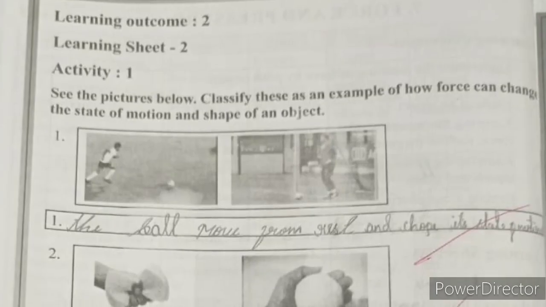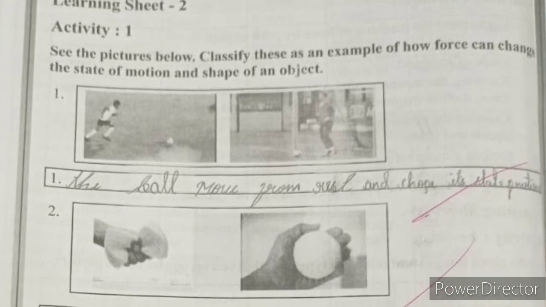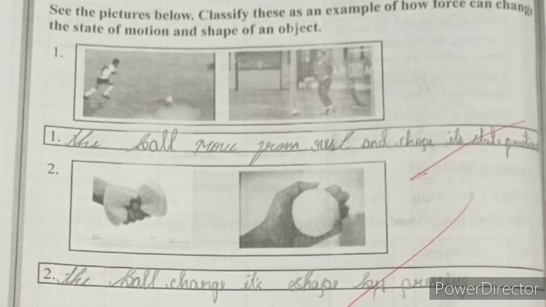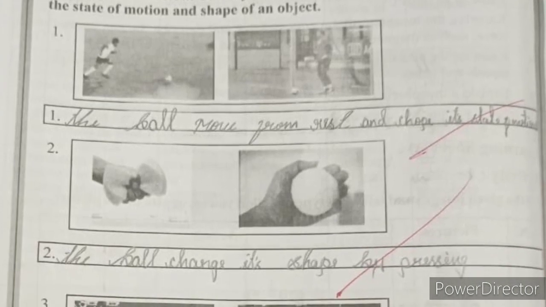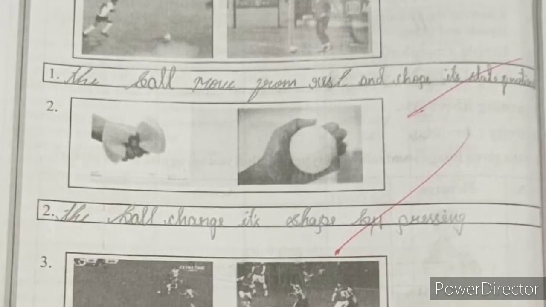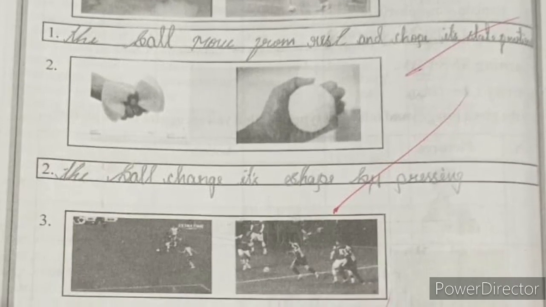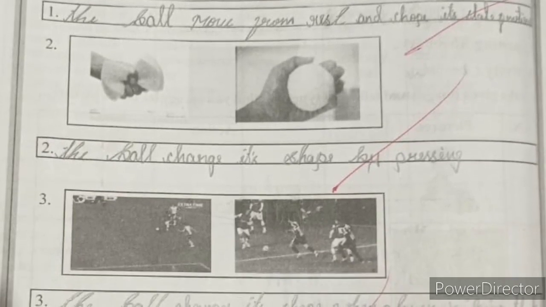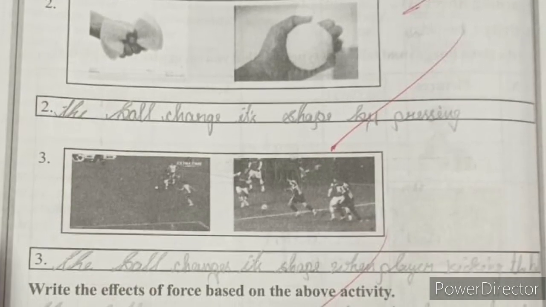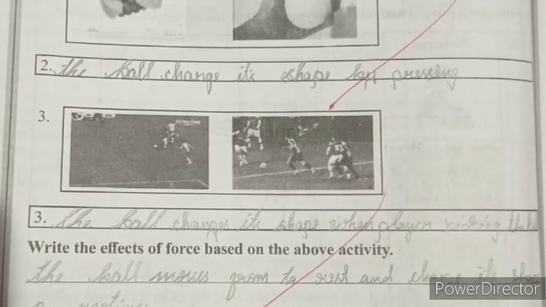Then next, learning outcome number 2, learning sheet number 2, activity number 1. See the pictures below. Classify these as an example of how force can change the state of motion and shape of an object. So you have to see the pictures here and you have to write. First one, the ball moves from rest and changes its state of motion. Second, by seeing the second picture, we can write that the ball changes its shape by pressing. Then by seeing the third picture, we can write the ball changes its shape when the player is kicking the ball.